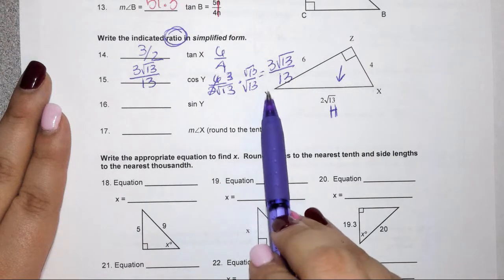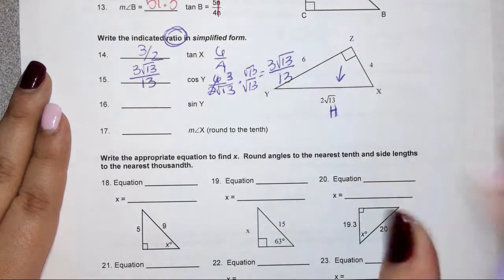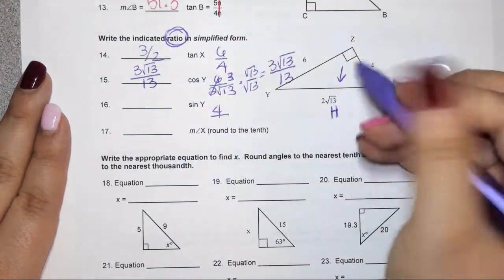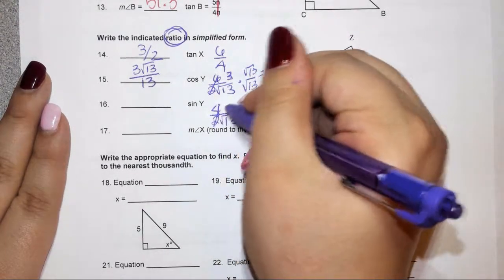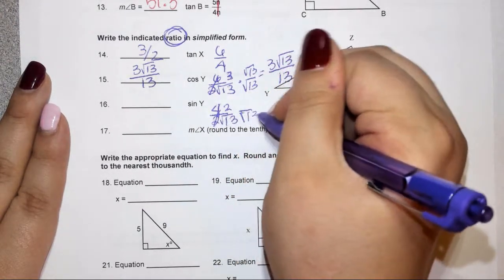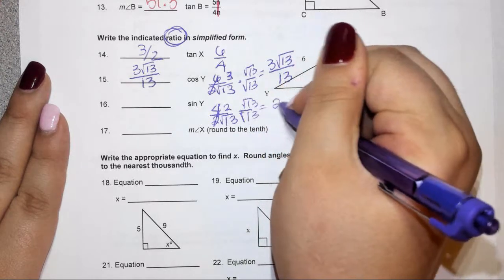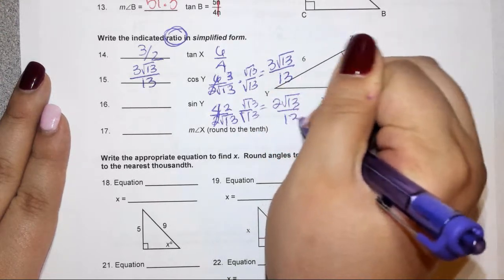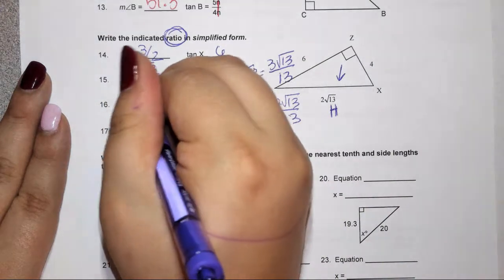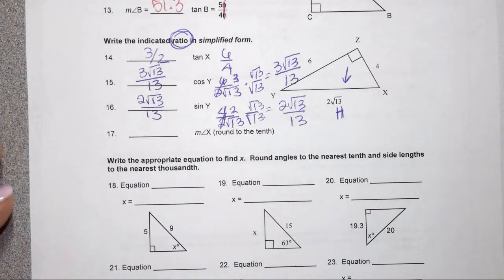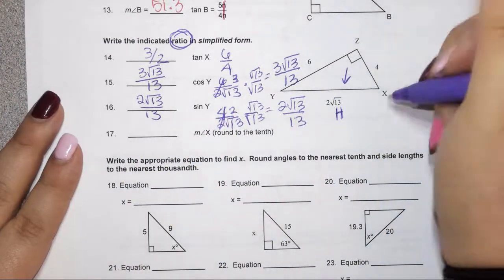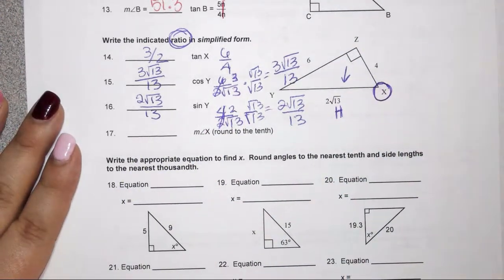The sine of y. Sine is opposite over hypotenuse. So 4 over 2 square roots of 13. Again, I can reduce those. And then I got to rationalize. So I get 2 square roots of 13 over 13, which again, can't reduce. But what if I want the measure of angle x? That means I want a degree. Which method do I use for x?